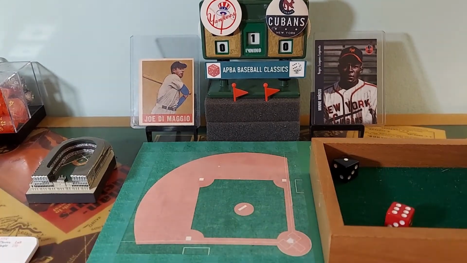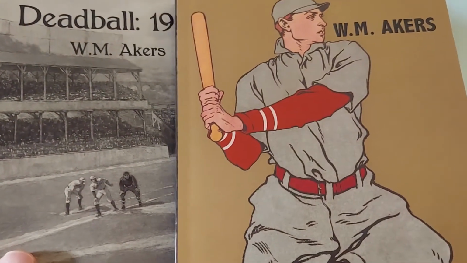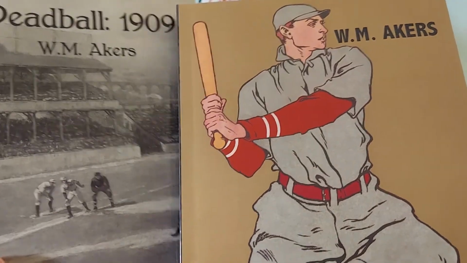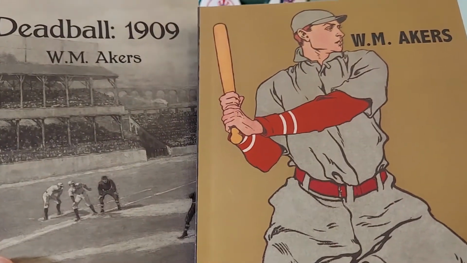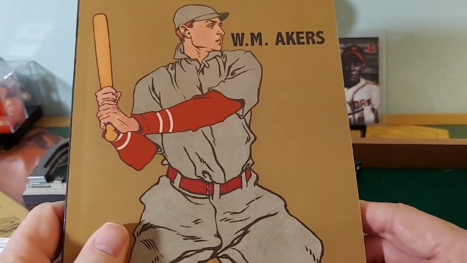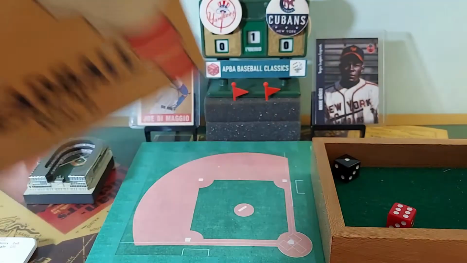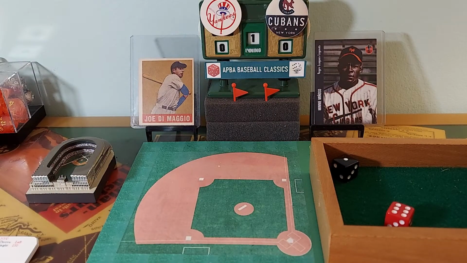Or B, we could use Deadball Baseball by W.M. Ackers, Deadball 1909 Dice Baseball. We would probably be more focused on the year 2 Deadball. That's this one. And I have made a decision, we'll do the Deadball Baseball for this game today. I'm not comfortable using non-Apba cards that weren't produced by the company.